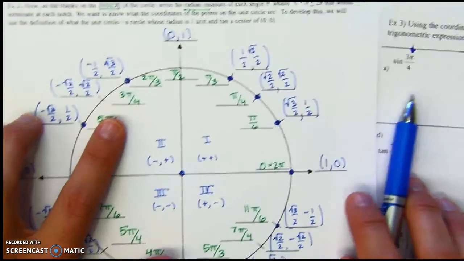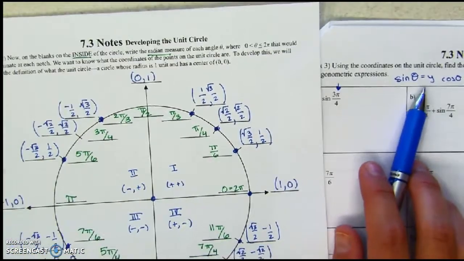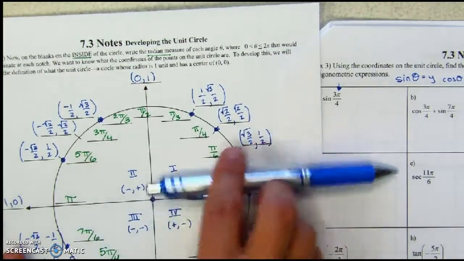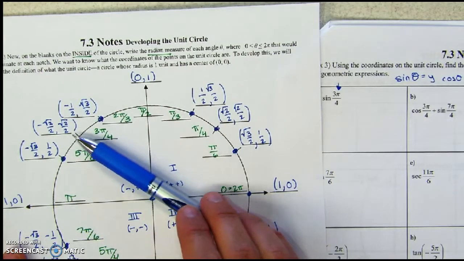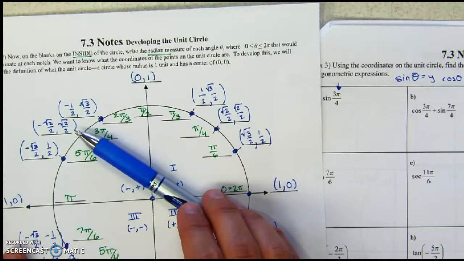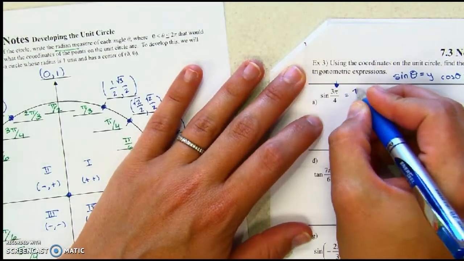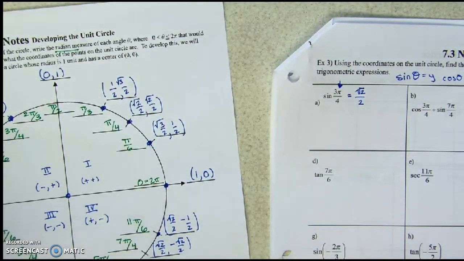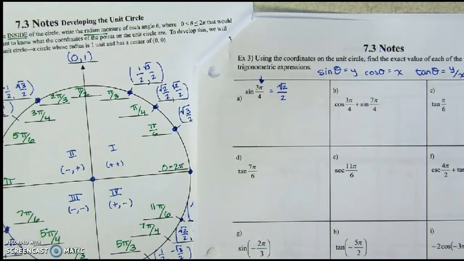Now this says sine. What's sine equal to? Sine is equal to the y value at this angle. So I'm going to go to this angle, 3 pi over 4, and I found it. And now what's the y value there? Square root 2 over 2. So this will equal square root 2 over 2. And that's it. We're practicing reading the unit circle. Will it get harder? Yes, of course it will. Here we go. Let's do another one.